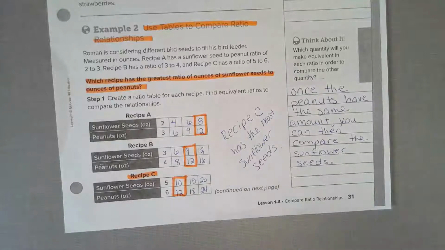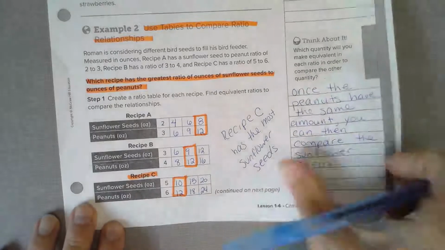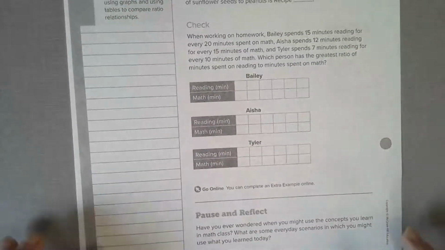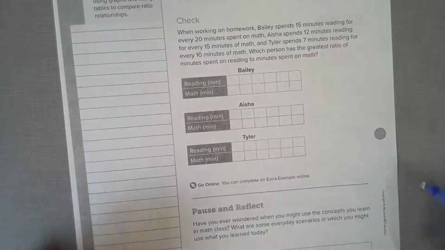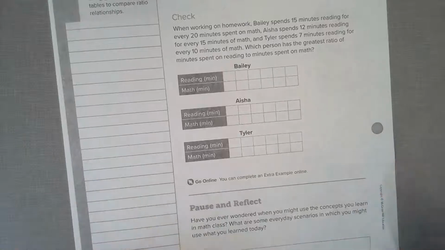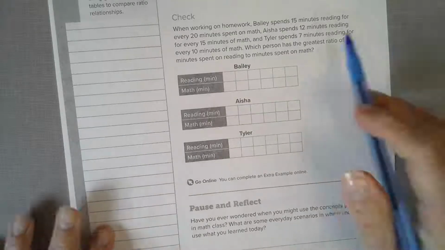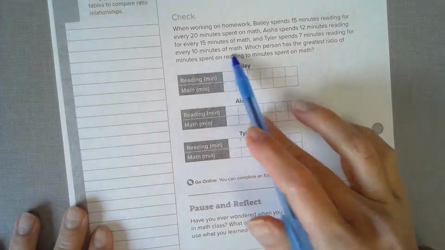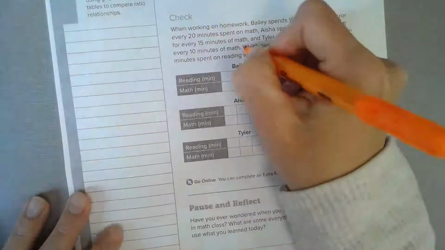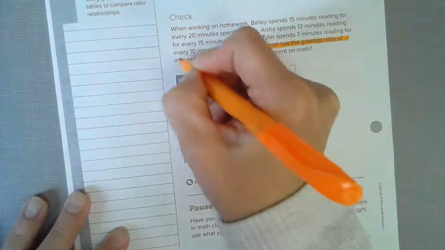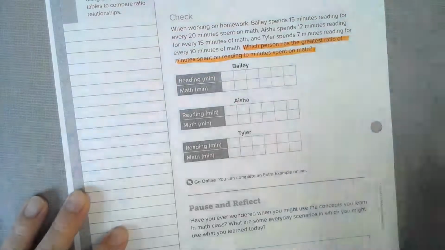I want you to flip it over, and we're going to do one more just like this together. On page 32 in your workbook, it says, check. When working on homework, Bailey spends 15 minutes reading every 20 minutes spent on math. Aisha spends 12 minutes reading for every 15 minutes on math, and Tyler spends 7 minutes reading for every 10 minutes on math. Which person has the greatest ratio, let's highlight our question, of minutes spent on reading to minutes spent on math?